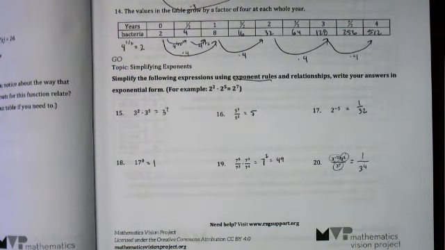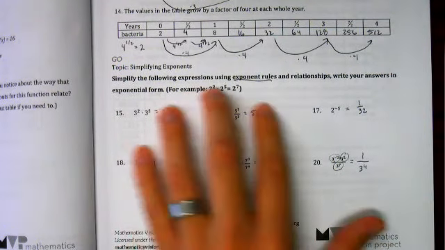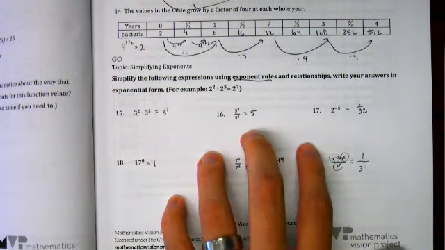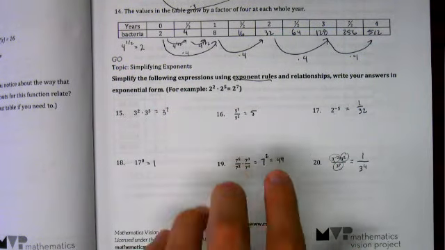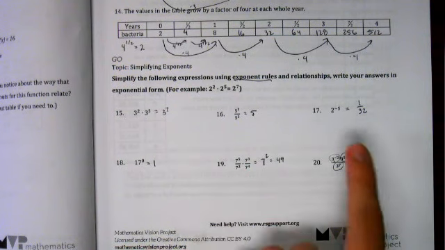Okay, and again, take time and internalize this, right? Think about it, ask questions, make connections. You should be able to explain why all of these are true.